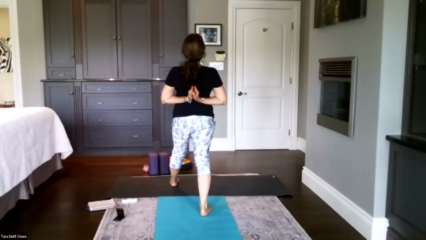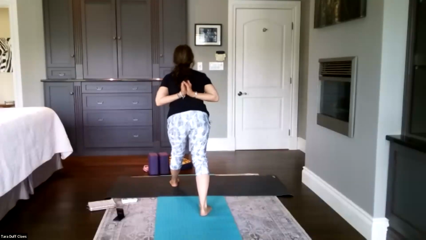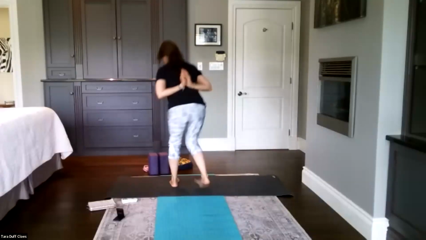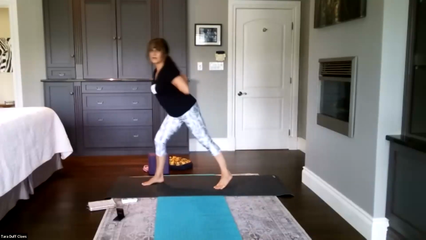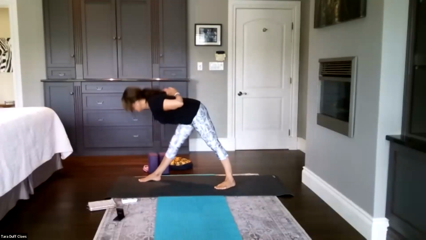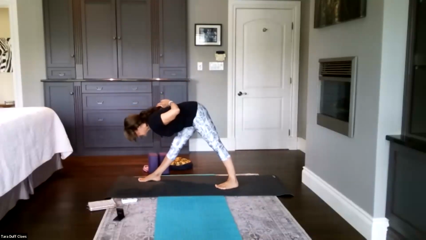Inhale, look up to the ceiling. On an exhale, take it forward. So you're draping yourself over your right thigh. Separate your feet so you can stay balanced.